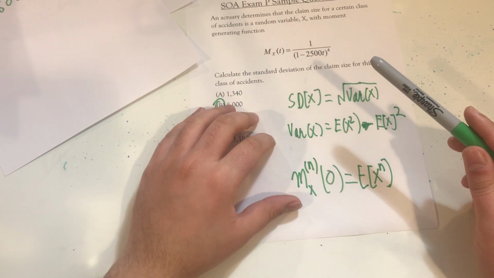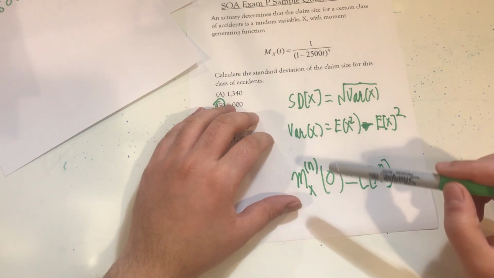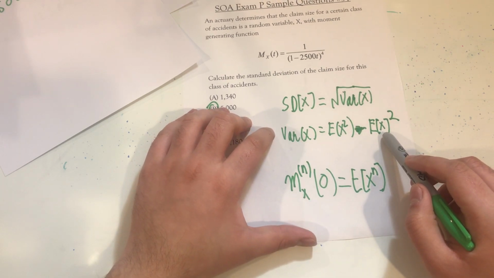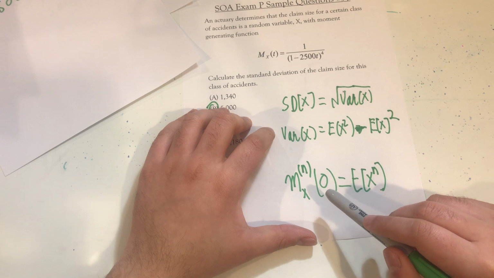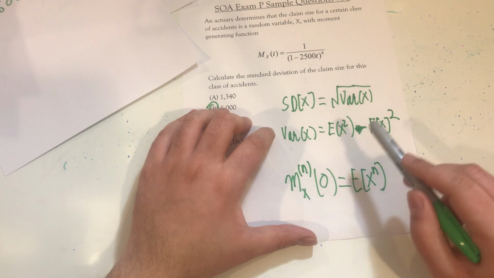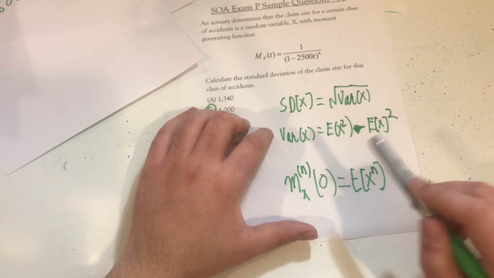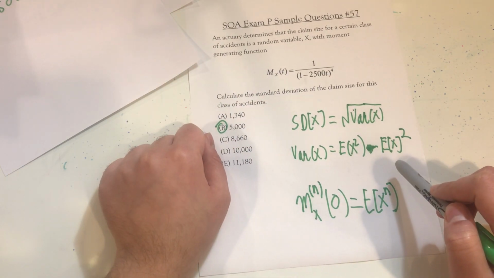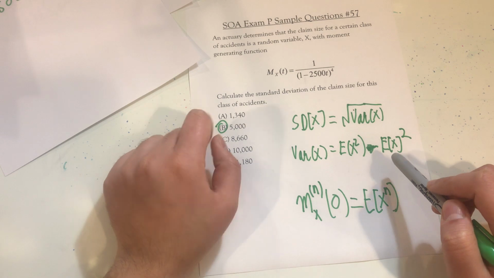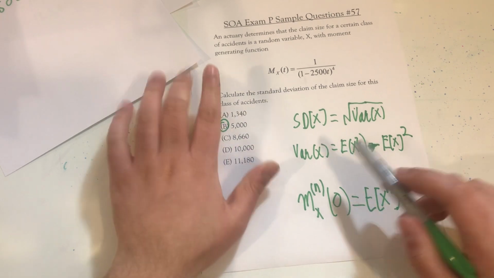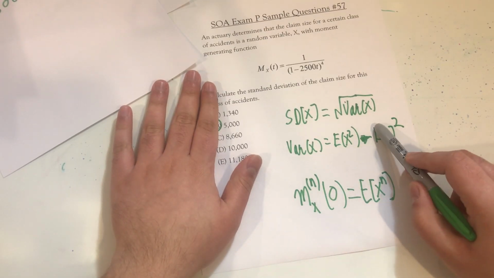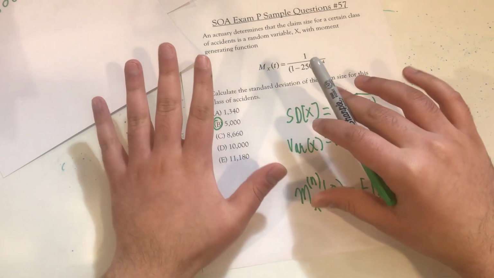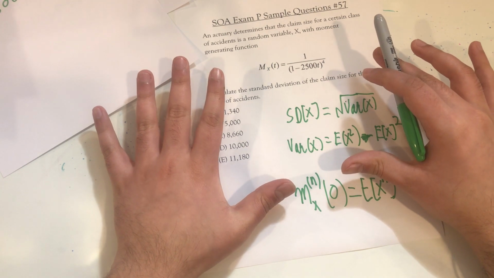So I use the moment generating function. The first derivative evaluated at 0 gets me my first moment. The second derivative evaluated at 0 gets me my second moment. I can then find the variance. Once I have the variance, standard deviation is the square root of the variance. And then I got to my answer. Right? You see, so I'm going from here to here to here to here to here. And that should be pretty much it.